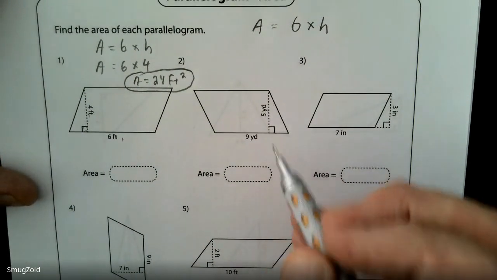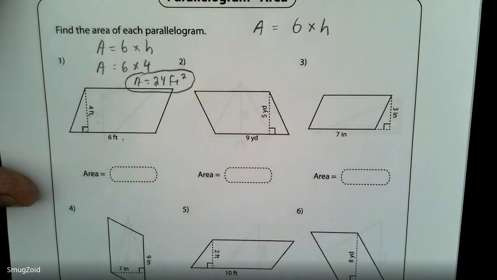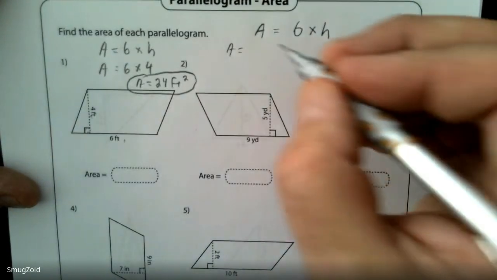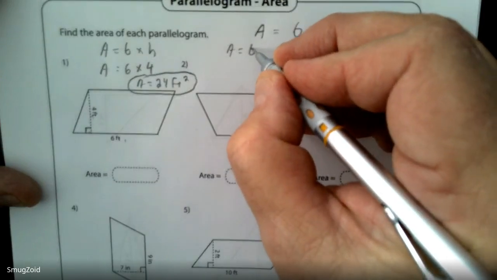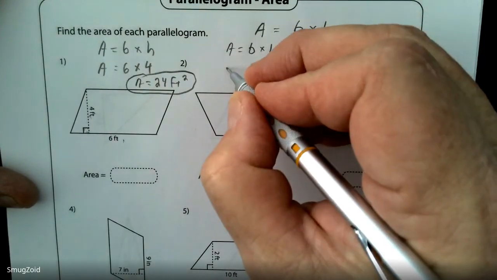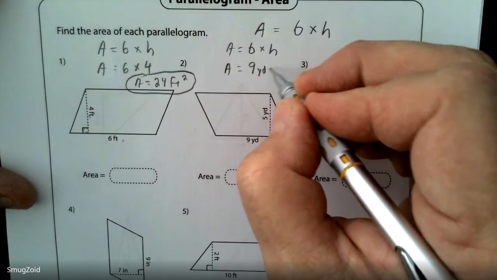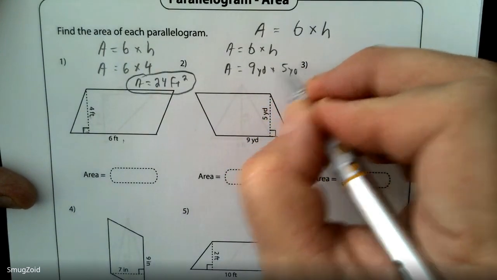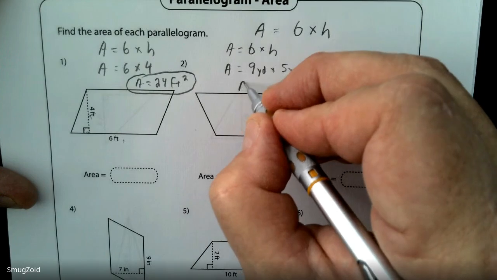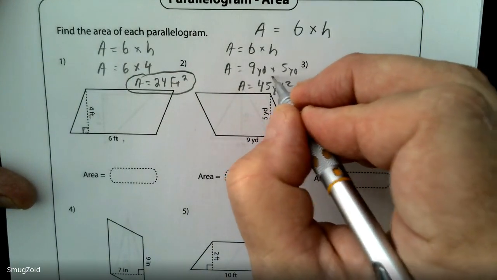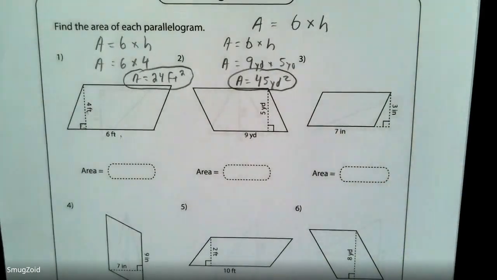We'll do yards, right? So for this one, the area equals the base, right, times the height. My area is equal to my base of 9 yards times 5 yards. 9 times 5 is 45, so it's 45 yards squared. That's how easy that is, right?